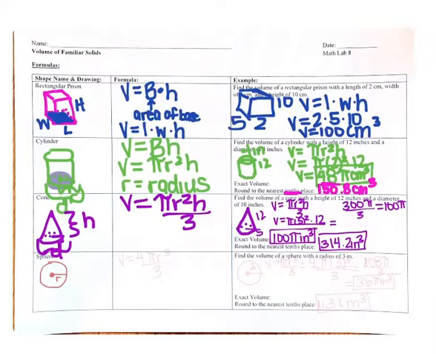The formula for a sphere is a little bit wonky. Your volume formula is going to be equal to 4 pi r cubed over 3. This is new for us. We got it cubed in our formula. And what cubed is a number times itself 3 times. So in this example, we're finding the volume of a sphere with a radius of 3 meters.